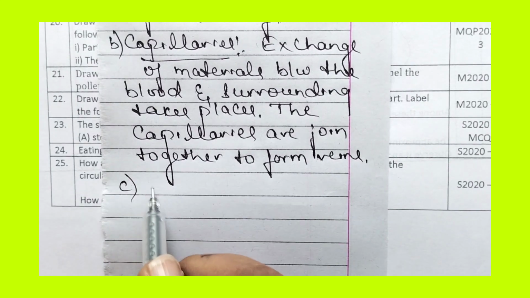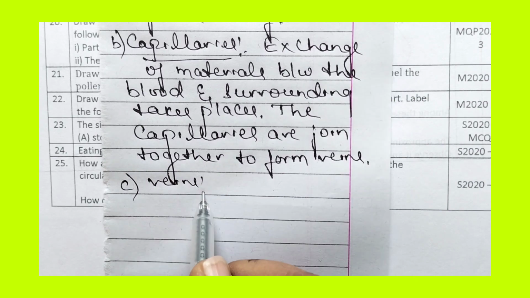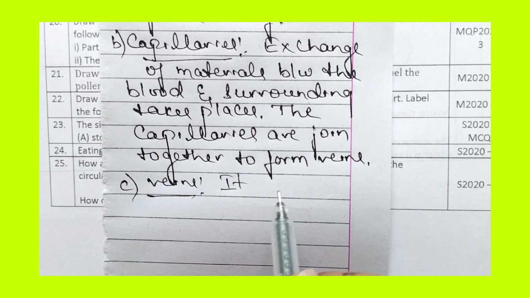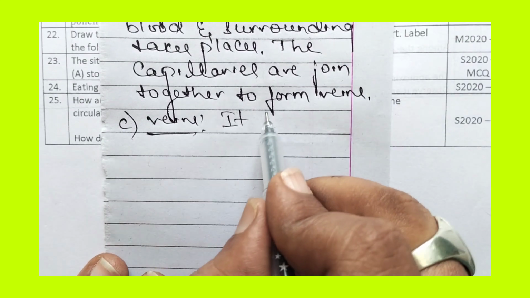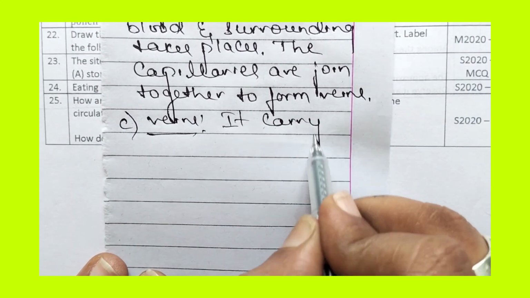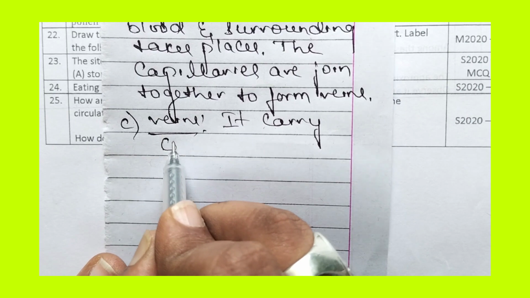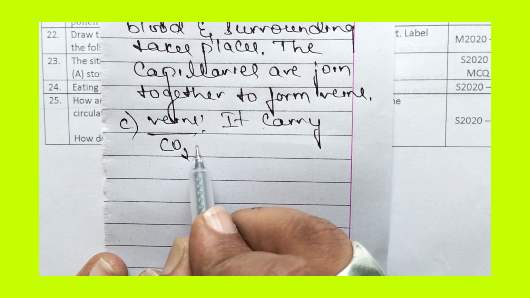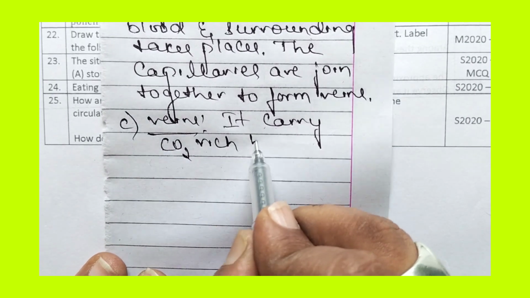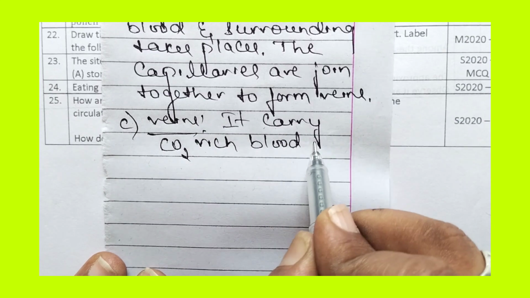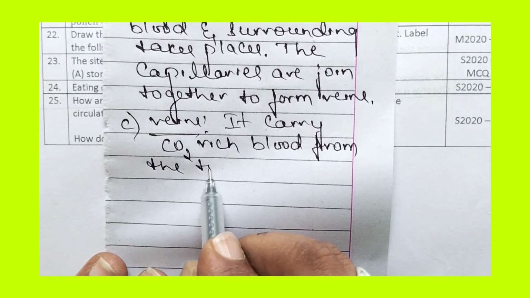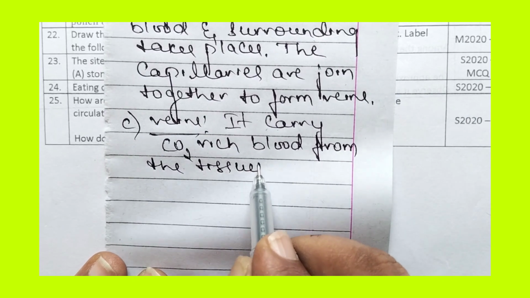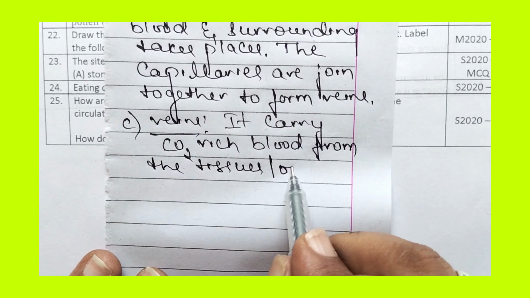Next, the third one is veins. Veins will carry deoxygenated, or carbon dioxide (CO2) rich blood from the tissues or organs.